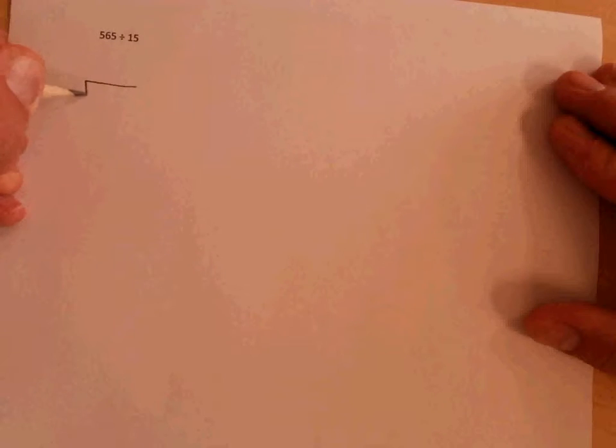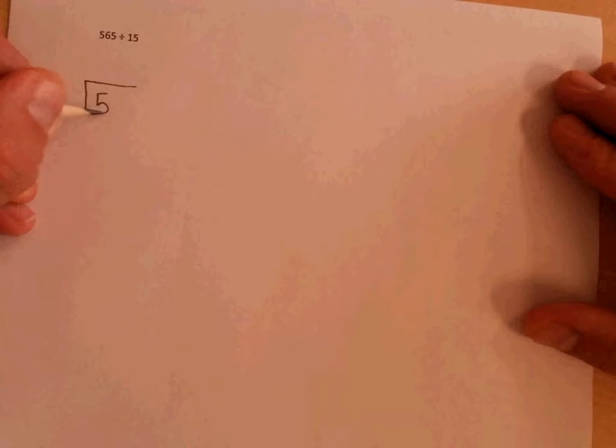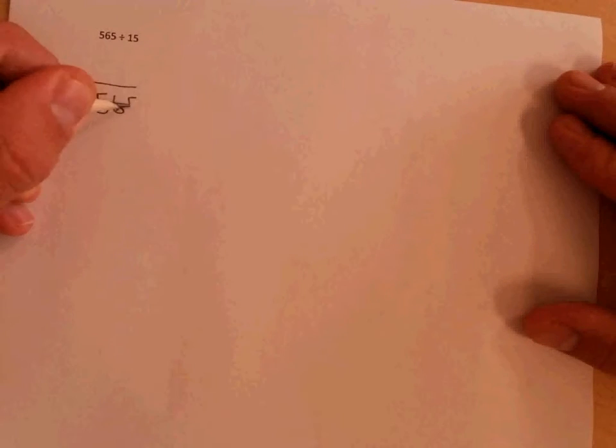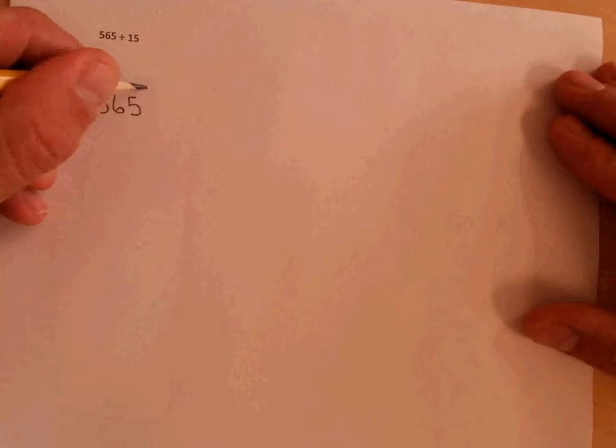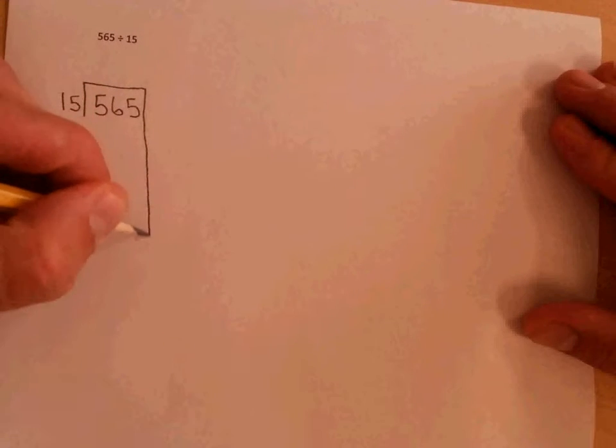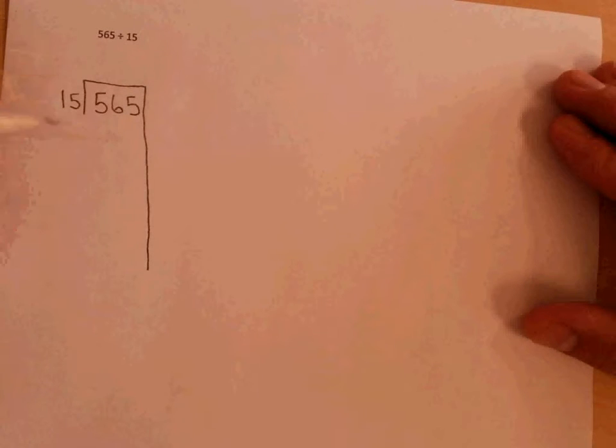So our first problem is 565 divided by 15. We go ahead and set it up the traditional way, 565 divided by 15. Then I want to draw the line down here. Almost, you can see where it looks like the hangman. And now the Goldilocks method comes into effect.